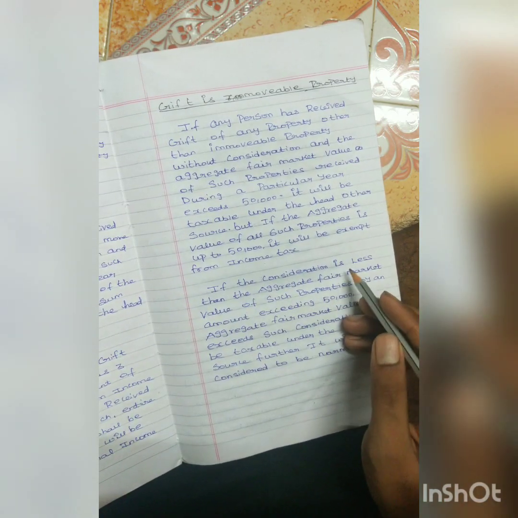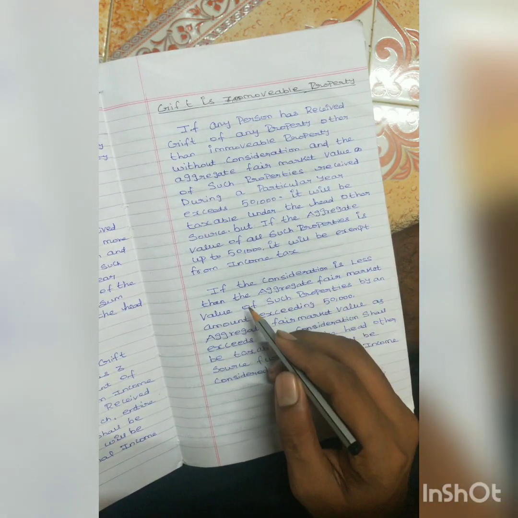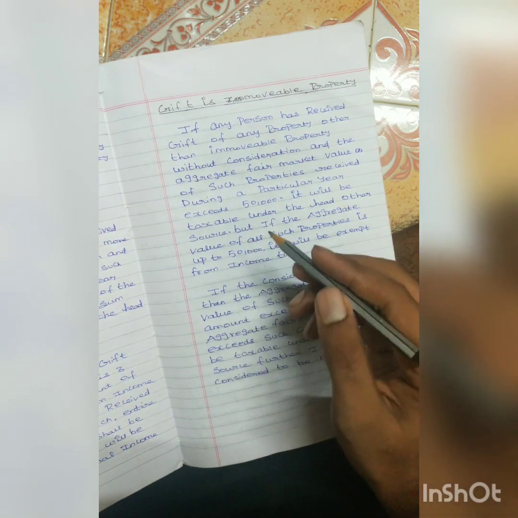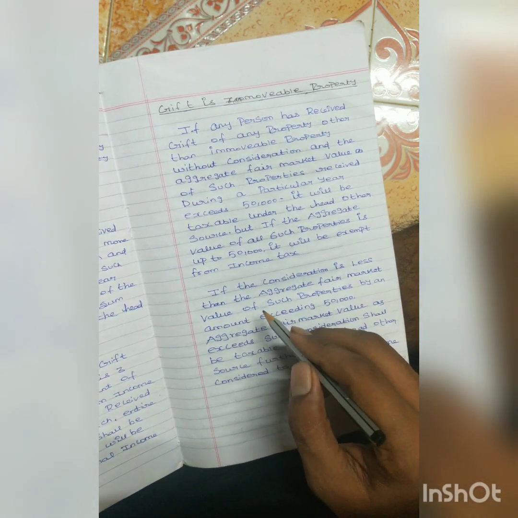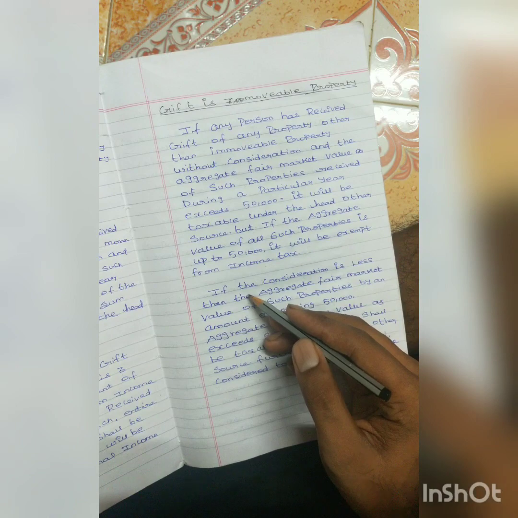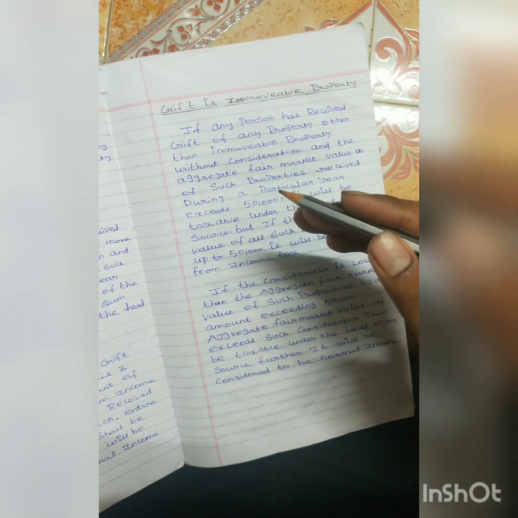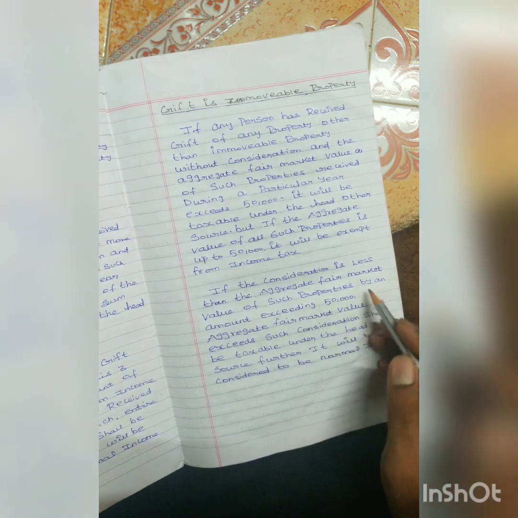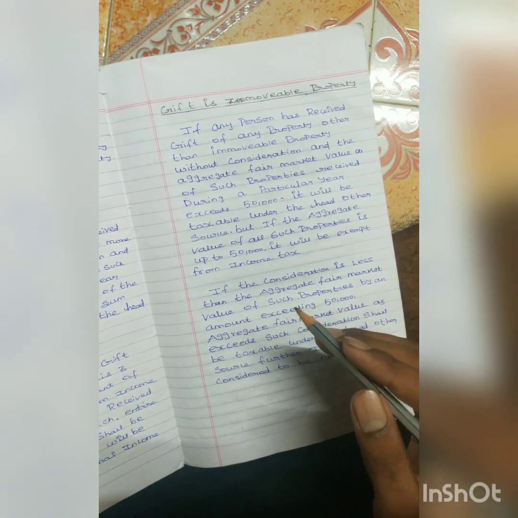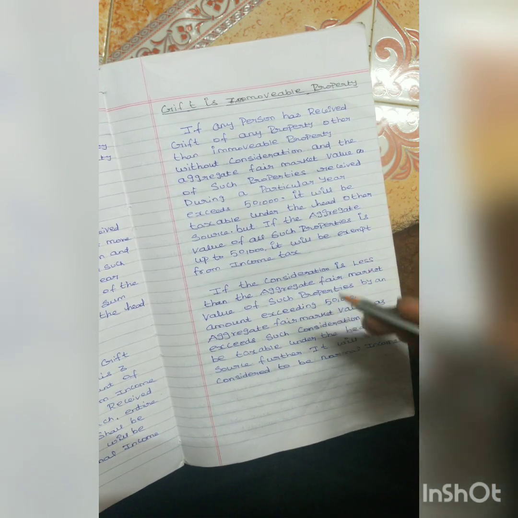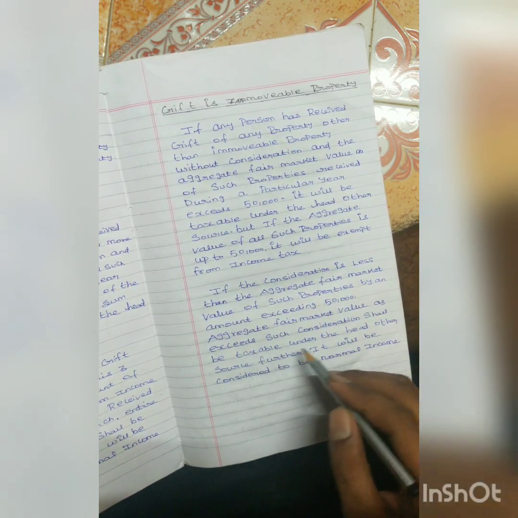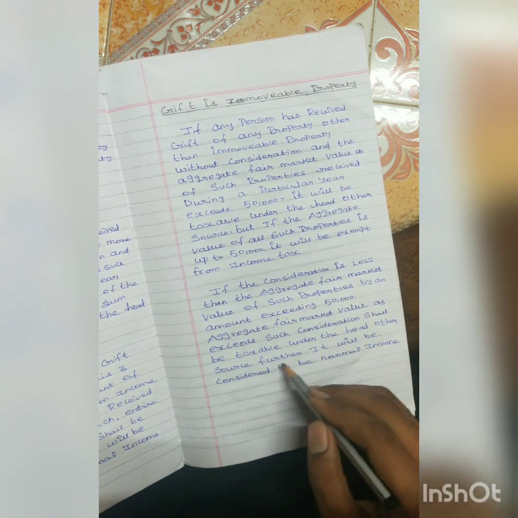If the consideration is less than the aggregate fair market value. In the above situation, we are not paying any amount, but in this situation, we are paying a consideration which is less than the aggregate fair market value. If the consideration is less than the fair market value as on the date of transfer of such properties by an amount exceeding 50,000, then the difference between the amount paid and the fair market value shall be taxable under the head income from other sources. Further, it will be considered normal income.